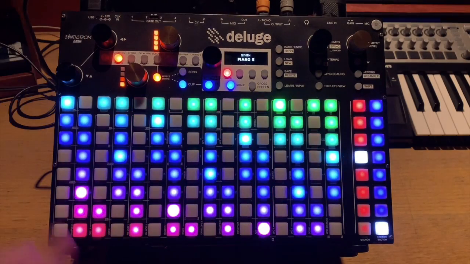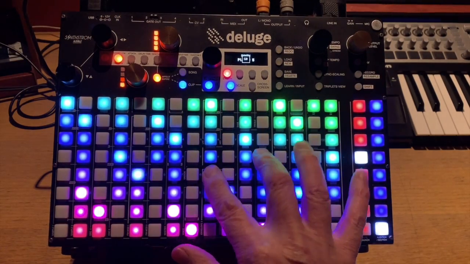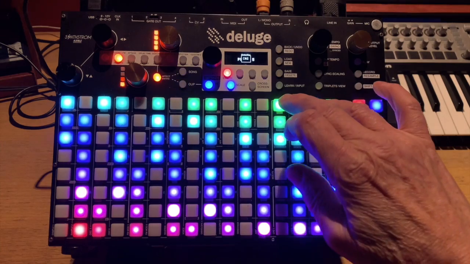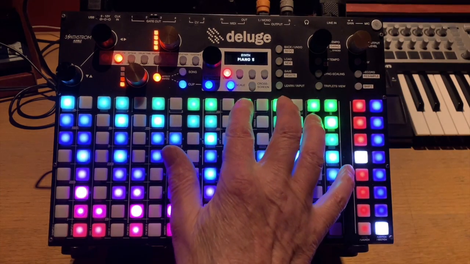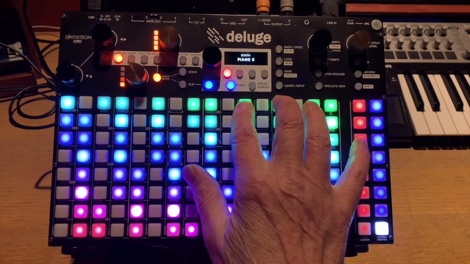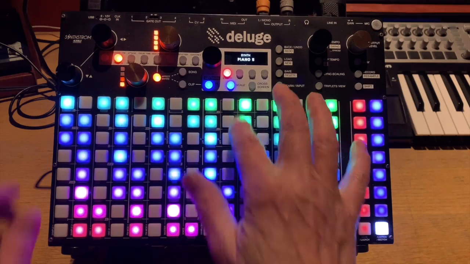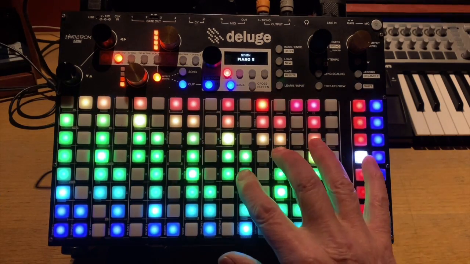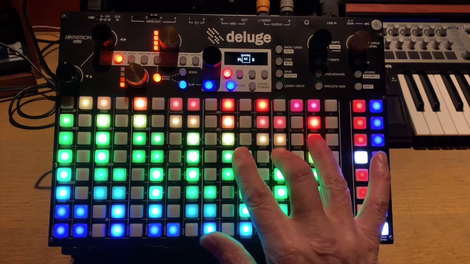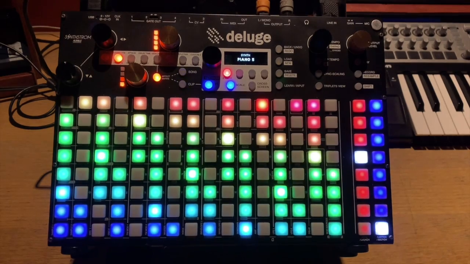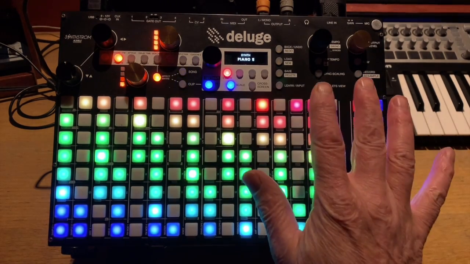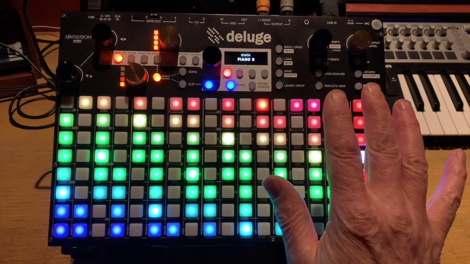Not the most powerful granular thing, but there's some granular modulation there, and there's a few parameters. Like I said, just the tip of the iceberg here.